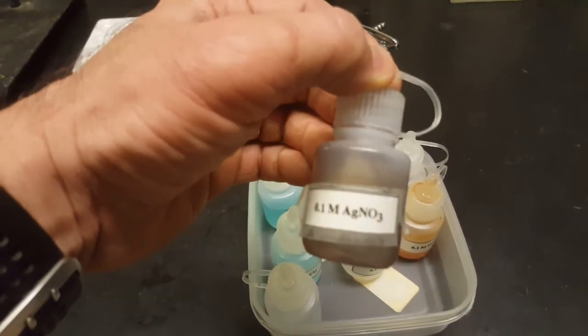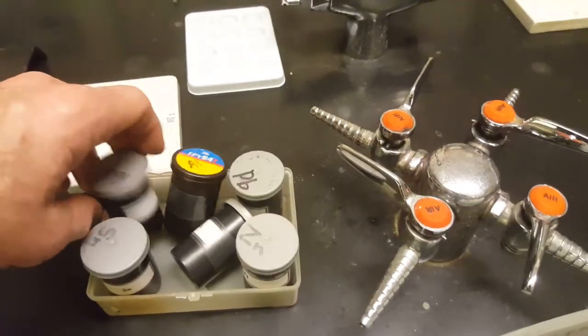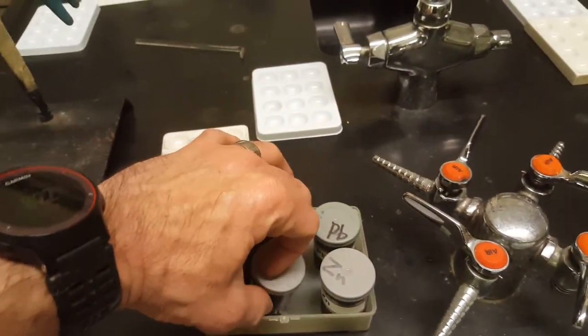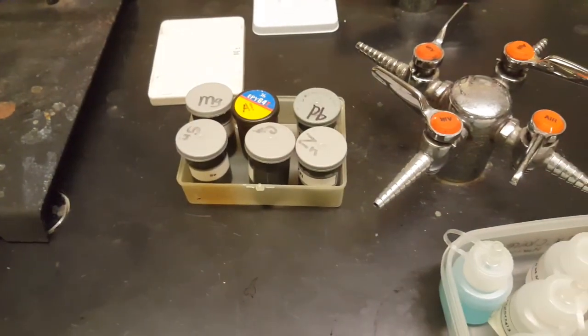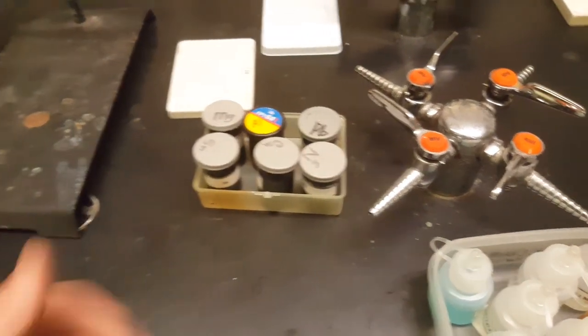Now, I do have some silver nitrate, but you don't have any silver. I am going to cut up a few pieces of silver today. Hopefully I'll have that available. Ask me if you want to test silver and see where it is. All right, good luck today.